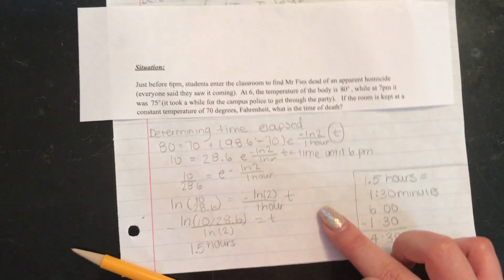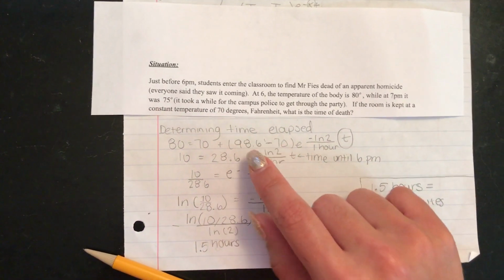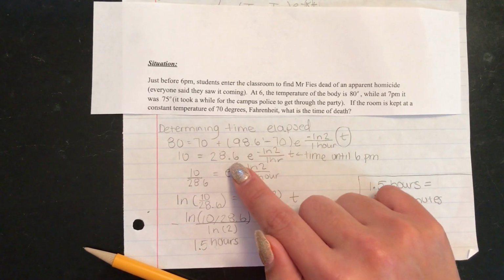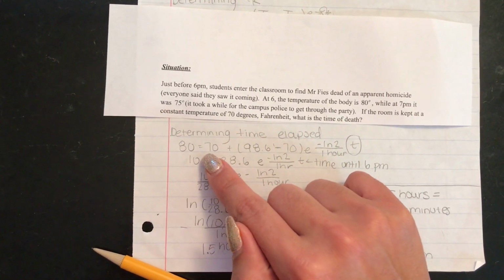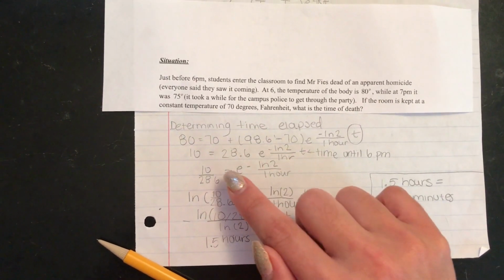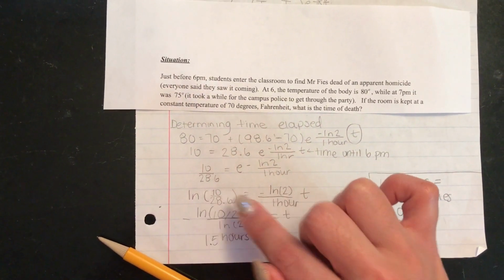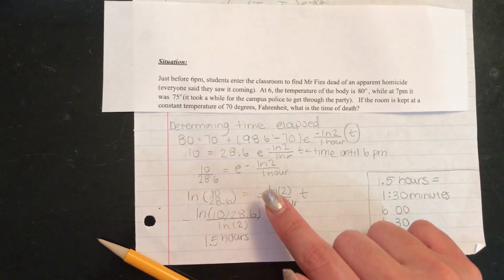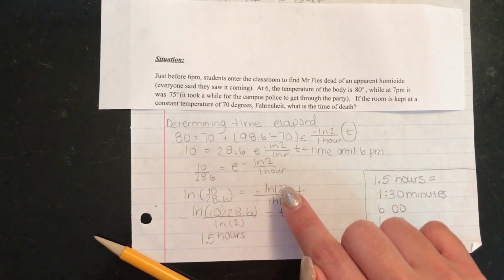I circled it. Once again, we're doing the simple thing of 98.6 minus 70, 28.6, and then 70 minus 80, which is negative 10. Now we're going to divide it once again. 10 divided by 28.6 equals e to the negative natural log of 2 over 1 hour times t.